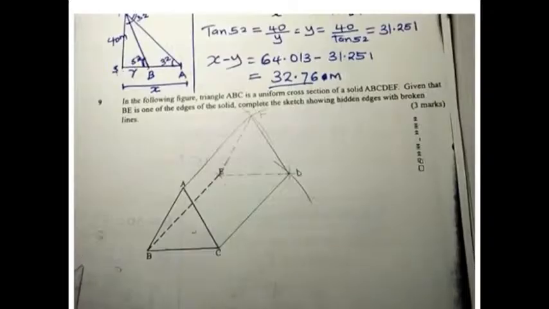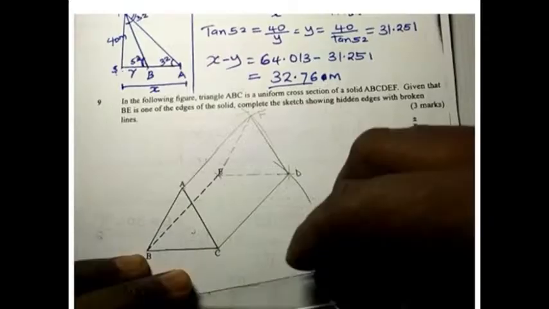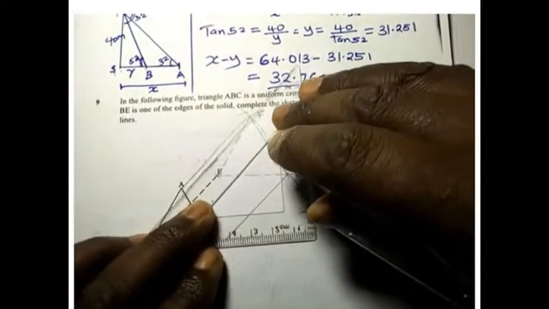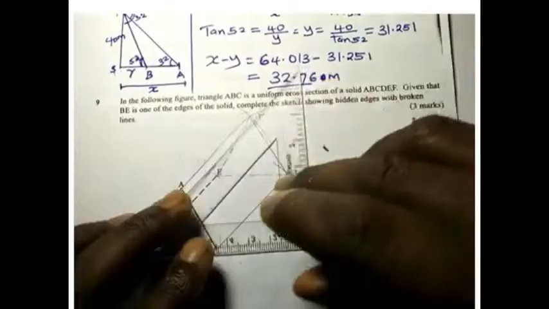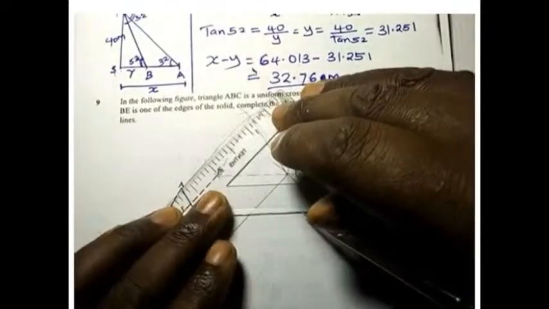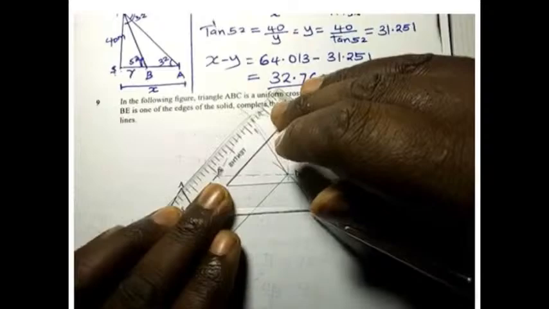and that is what the students were expected to draw. This line of mine here did not come out properly. So that's what they were expected to draw.